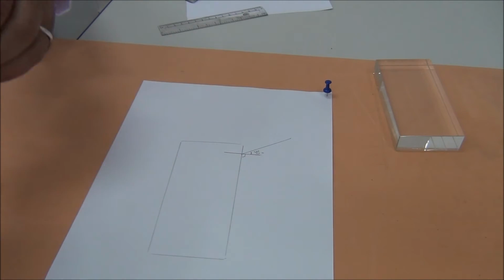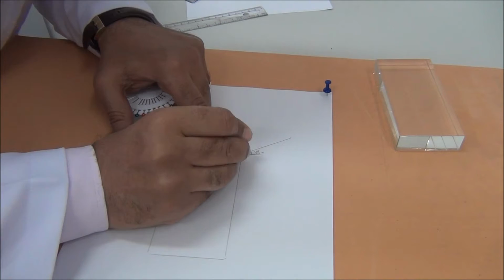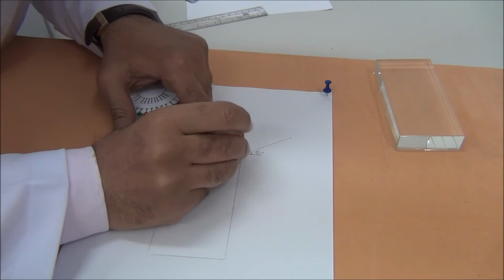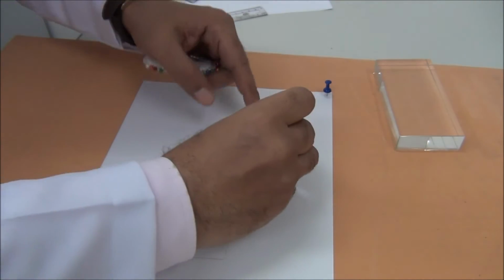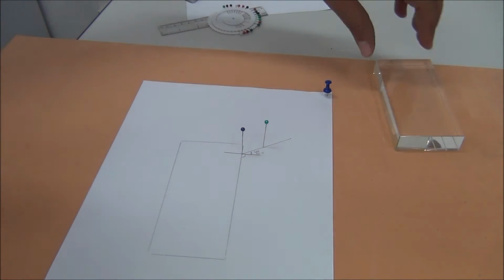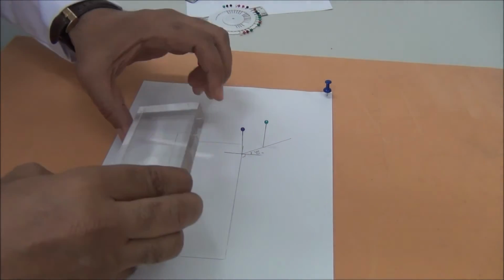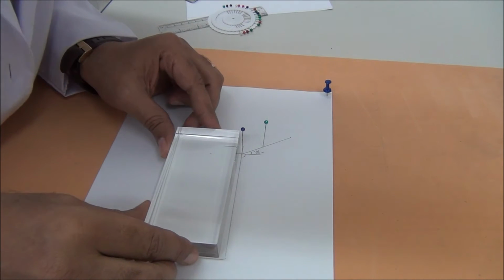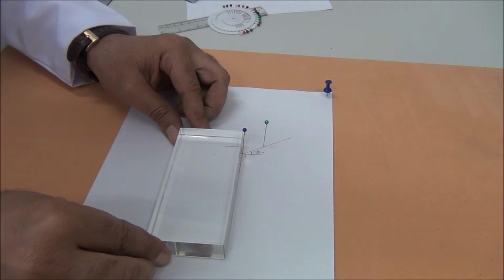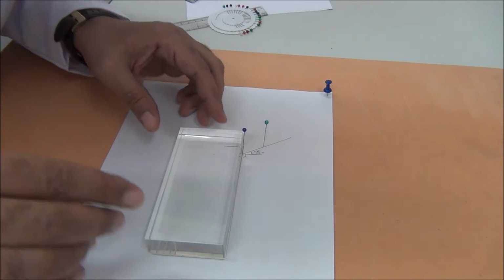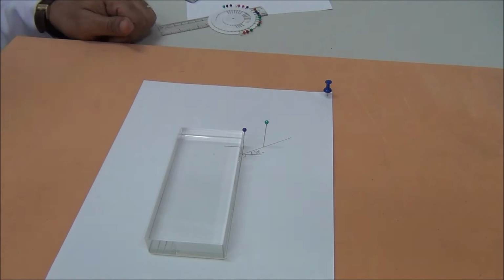Then put two pens, one and then, a little farther, another one. Place the glass again at its position and then look through the glass with one eye.